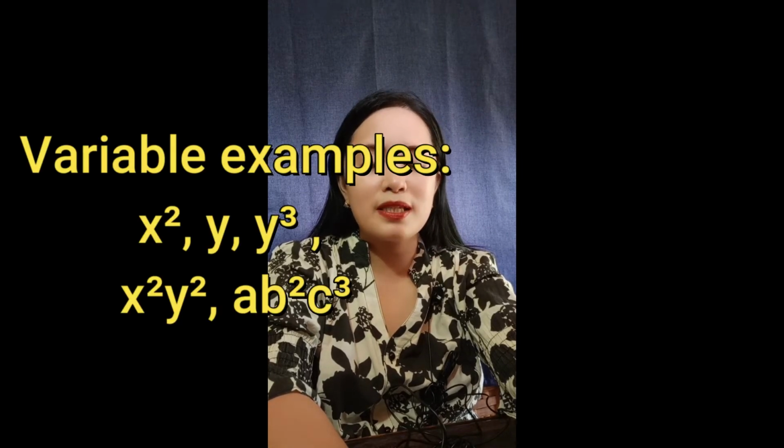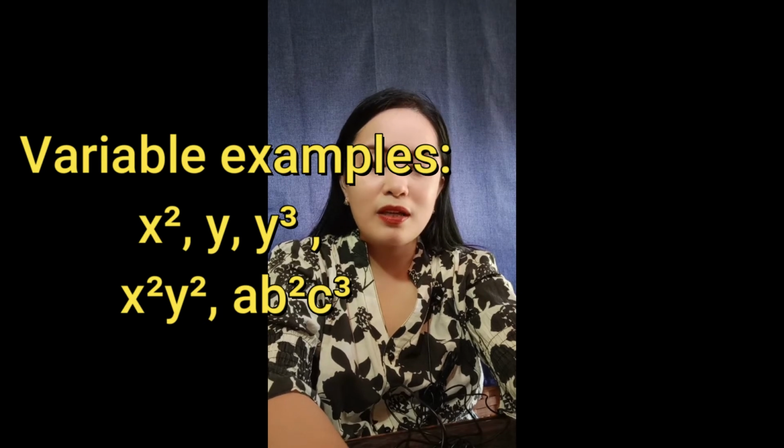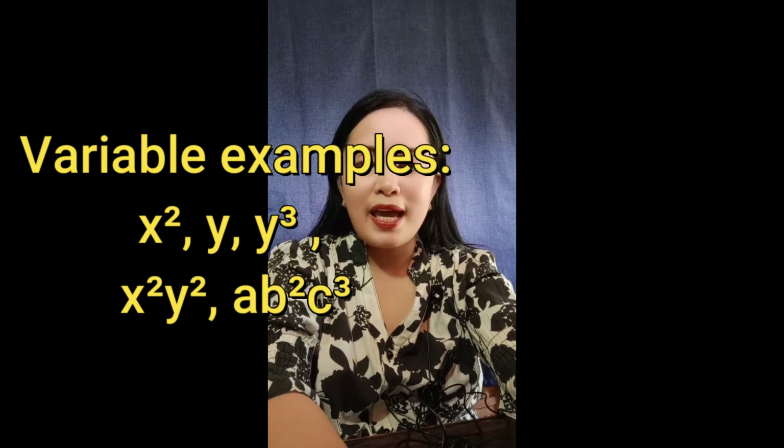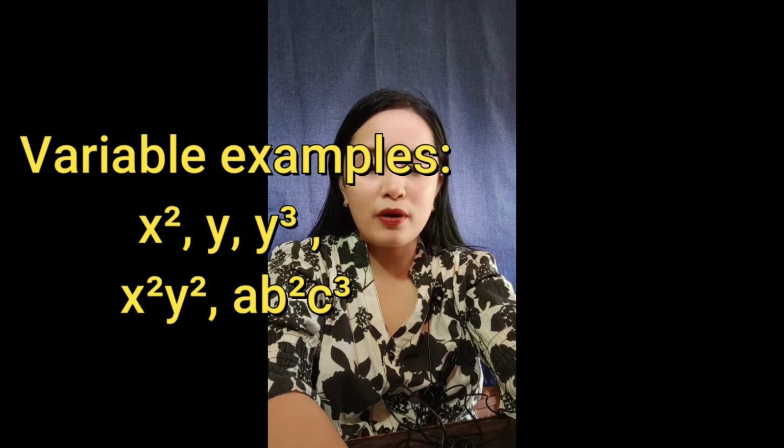Okay, so here is an example of a variable: x squared y, or y cubed, x squared y squared, or a b squared c cubed. So again, the variable can be 1 or more, raised to a certain power. And these number and variable parts are multiplied together and written next to each other. Now that we discussed already the basic idea of the term, we will discuss the basic idea of a polynomial.